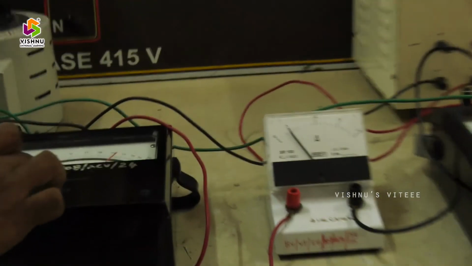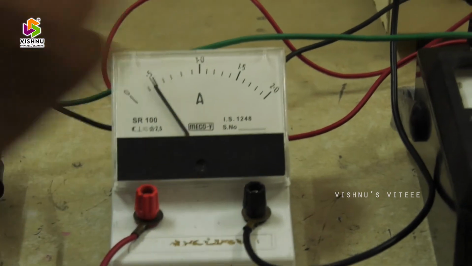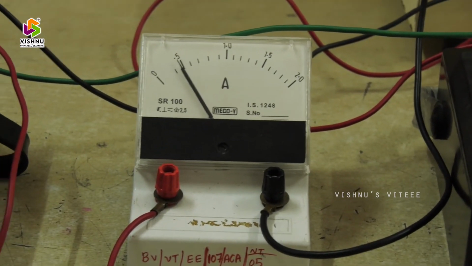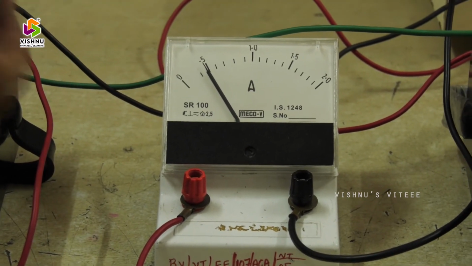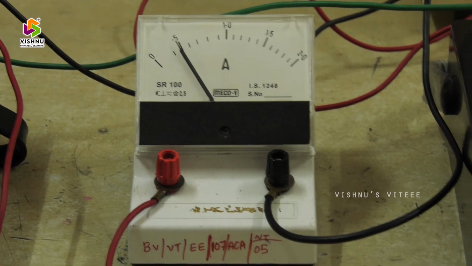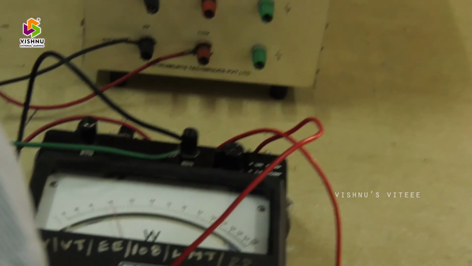The voltmeter reading is 115 volts and the current is approximately 0.049. Why are we getting low voltage and low current? Because we are operating under no load condition. The current drawn by the transformer is 2 to 5% of the full load current. So we got approximately 0.5 amps, and the wattmeter reading is exactly 40 watts.